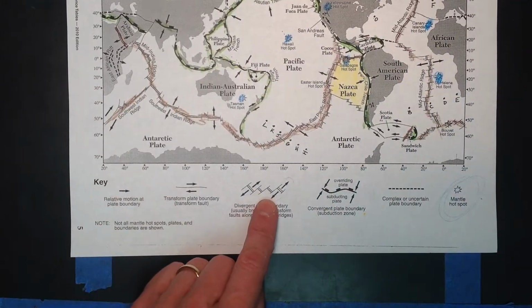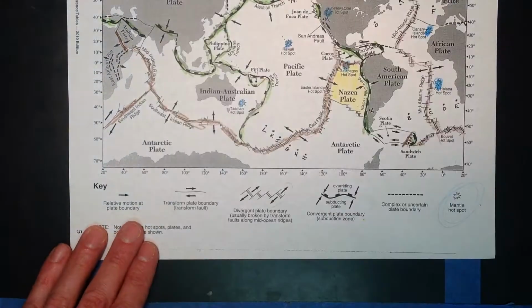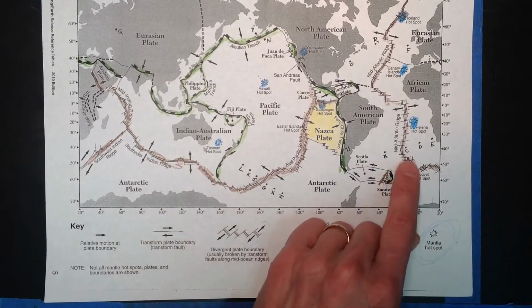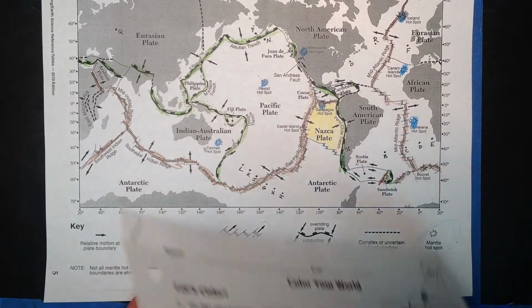7. Which location is closest to a plate boundary where new crust is being created? New crust is being created at divergent plate boundaries. Best answer of that is C. So C is here. That's the closest of those choices.